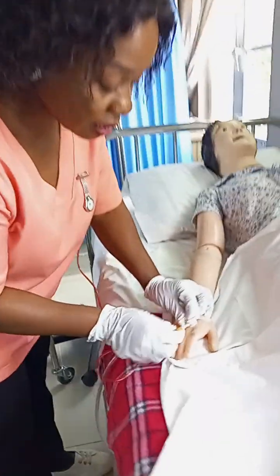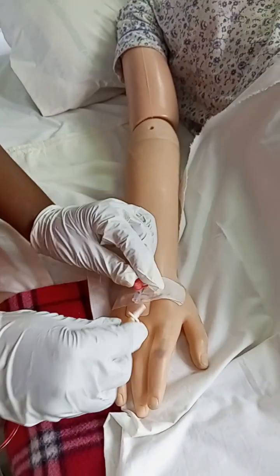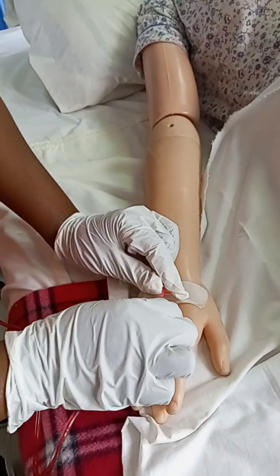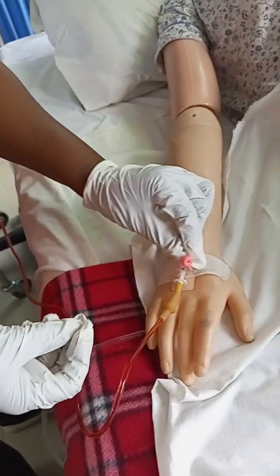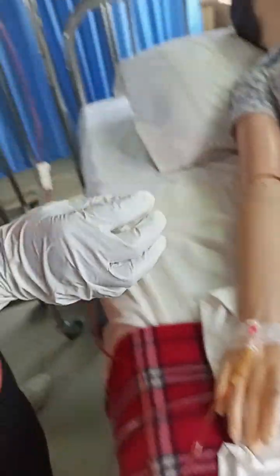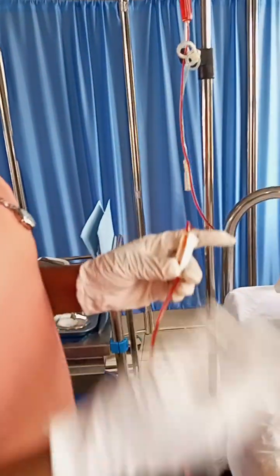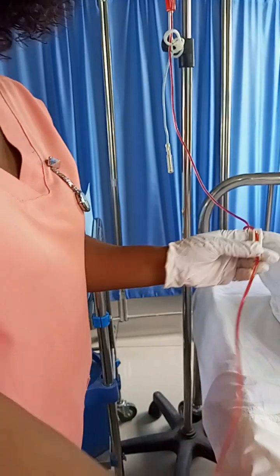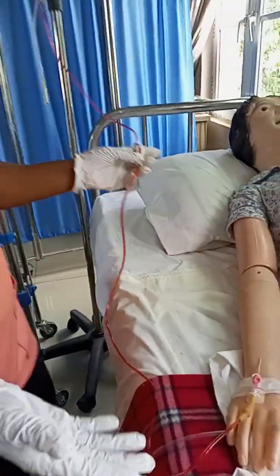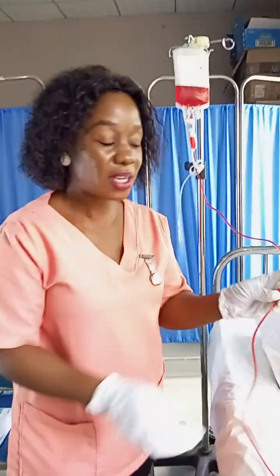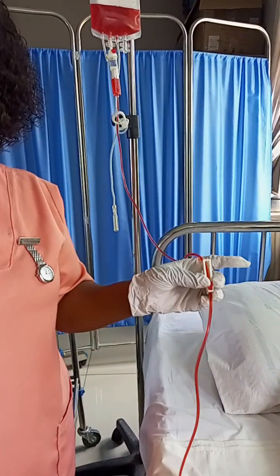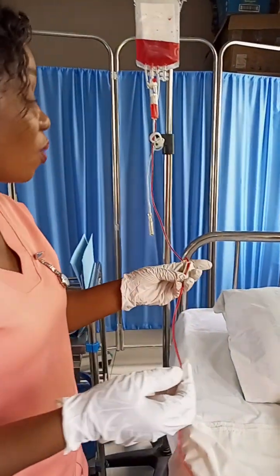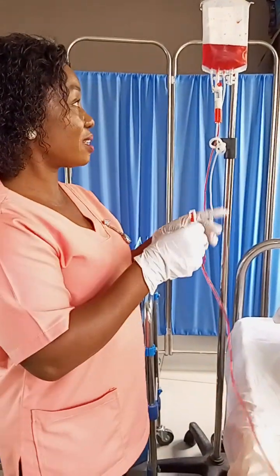I connect to the cannula, which is connected to the patient's body. So I close, and I regulate. Remember, this is a dummy patient. Of course, if I open it, it will just stain the bed. So now I open and regulate the drops, maybe 10 drops per minute or 15 drops per minute. As you can see, I regulate, so the blood is going.